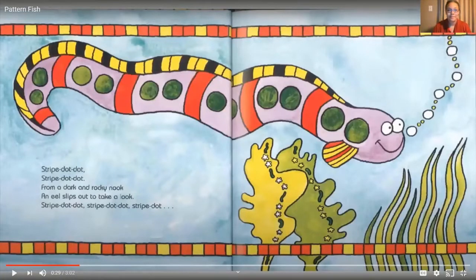What did you think about him? Stripe, dot, dot. Stripe, dot, dot. All right, let's see. Hold up your fingers for each part: stripe, dot, dot. How many parts in this pattern? 3. So our core pattern has 3 parts. The stripe, then the dot, dot. They repeat. So that means that this pattern is an A, B, B, because the next pieces are the same. So we have an A, B, B pattern.